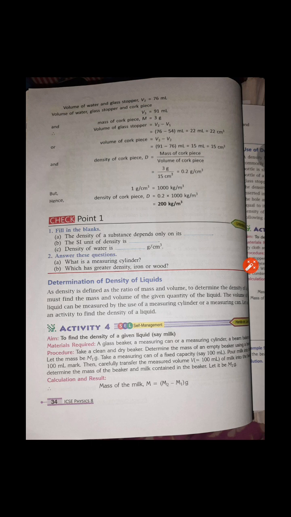See activity 4. Here we are trying to calculate the density of a liquid. Suppose milk is given here. First we have to take an empty beaker and measure its mass. Suppose it is m1 gram. Now with a measuring can we will measure 100 ml of milk. Then we will transfer the measured milk into the beaker and again determine the mass.